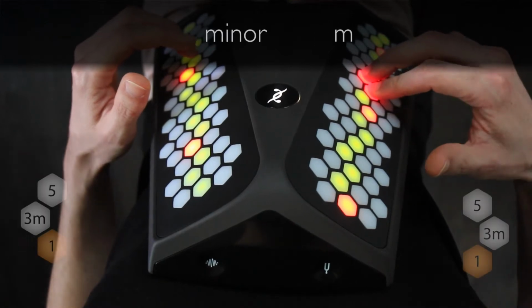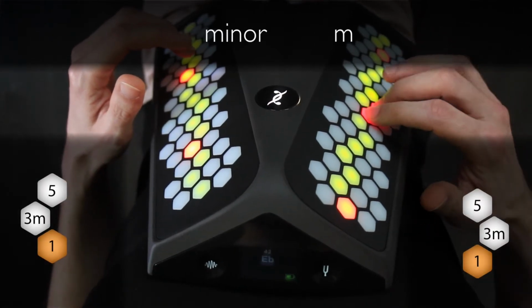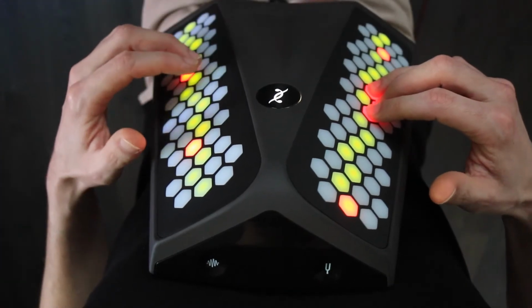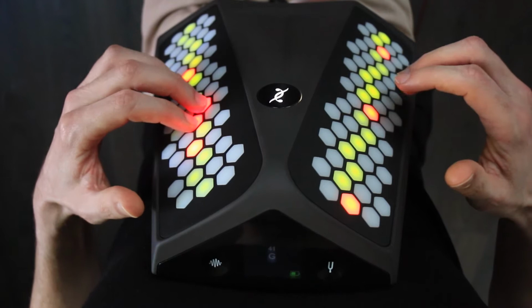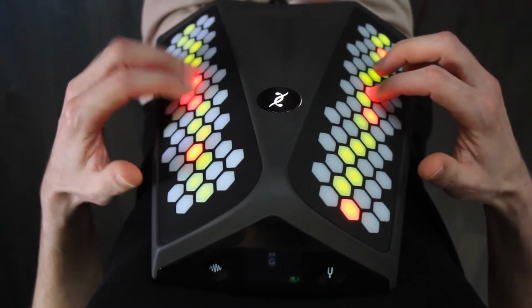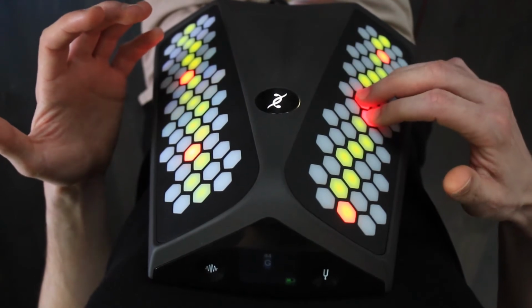And here is the minor chord with a minor third and a fifth, written with a small m. Everywhere on the keyboard we have the same patterns, a small triangle, major towards the inside, and minor towards the outside. These are easy chords we use all the time.